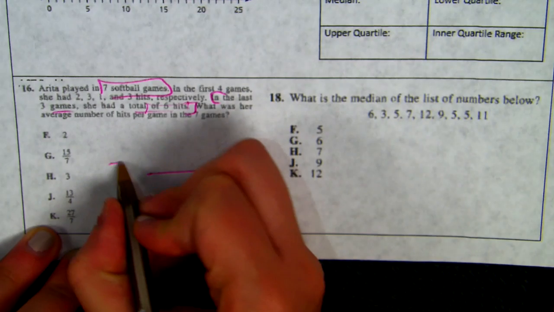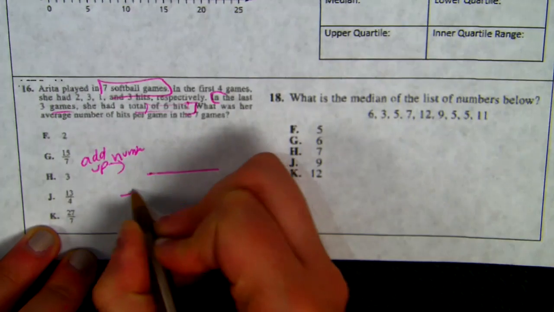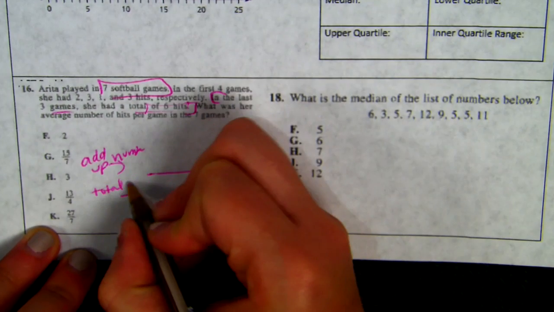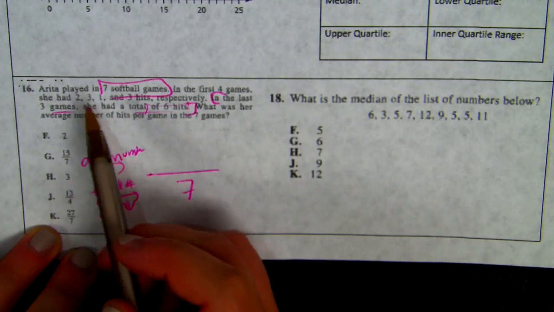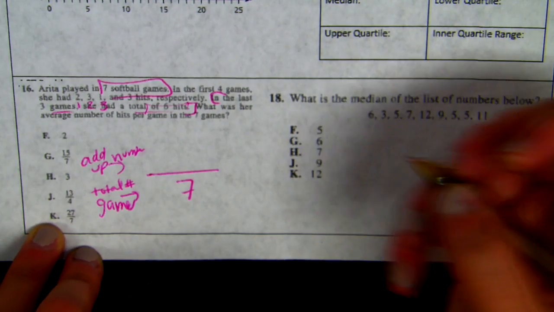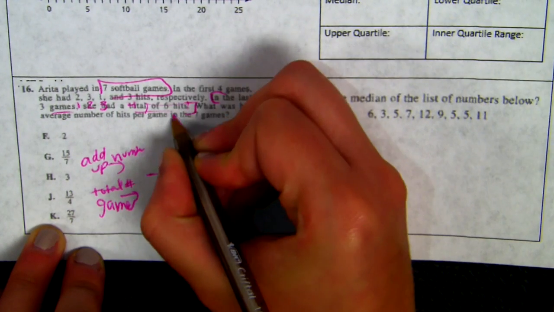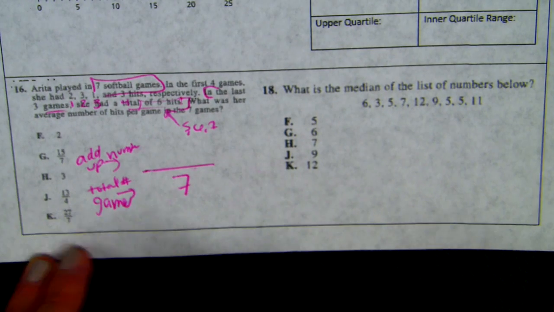So a reminder that we add up our numbers here. And the total number of games goes below. And we know that there are 7 games. And we have numbers for game 1, game 2, game 3, game 4. And then this is games 5, 6, and 7. So we do have all the games. I'll let you fill this in yourself to find the answer.